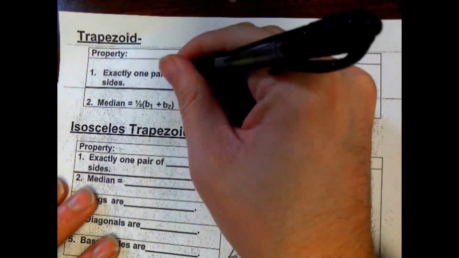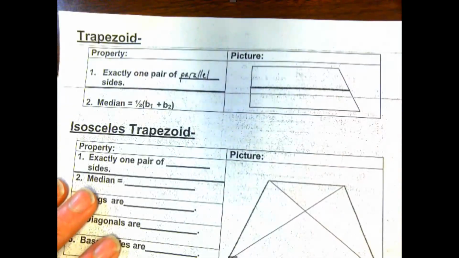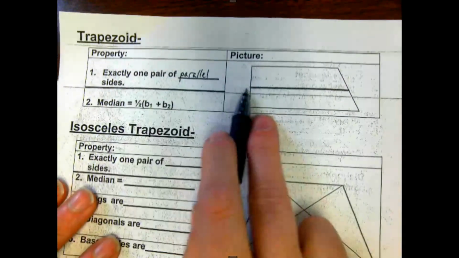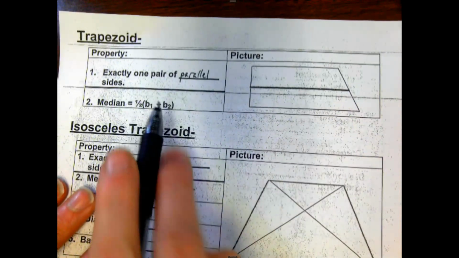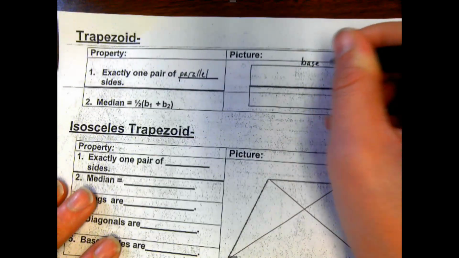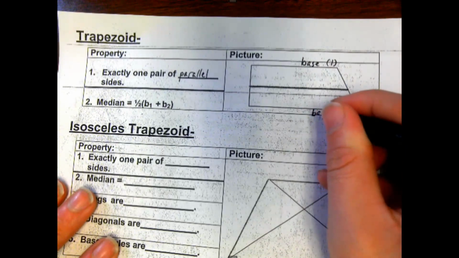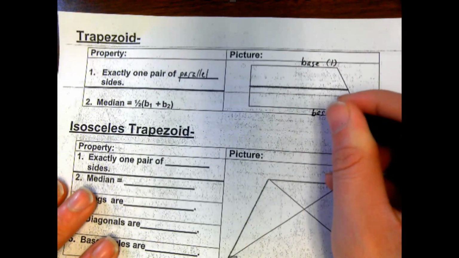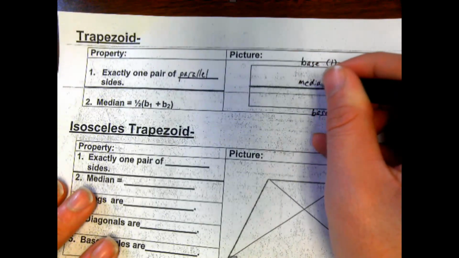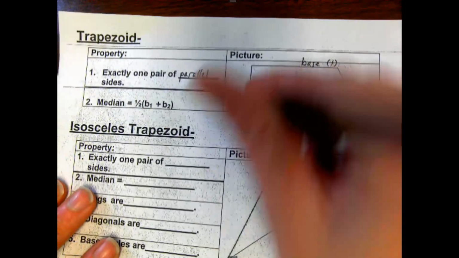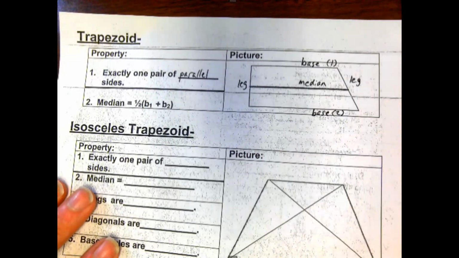Trapezoids have exactly one pair of parallel sides. The median of the trapezoid, this right here, is equal to 1/2 times base 1 plus base 2. So this is one base of the trapezoid, base 1 usually. This is the other base of the trapezoid, base 2 usually. This right here is the median of the trapezoid, and then these are considered the legs on the sides.